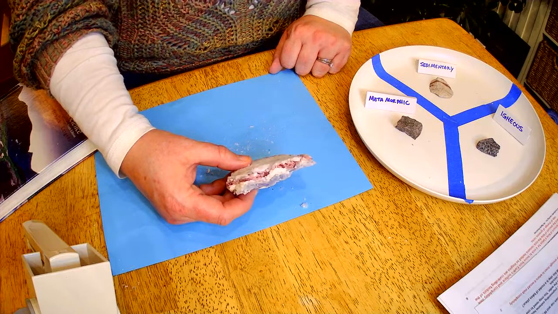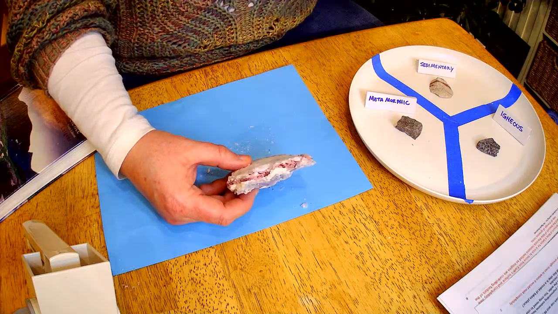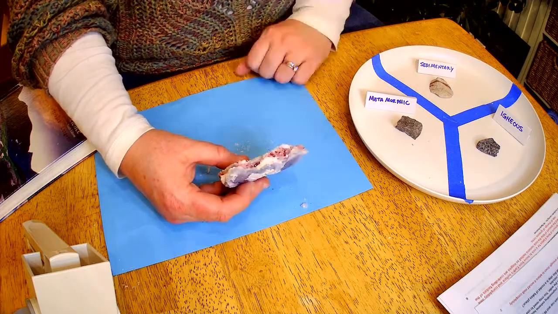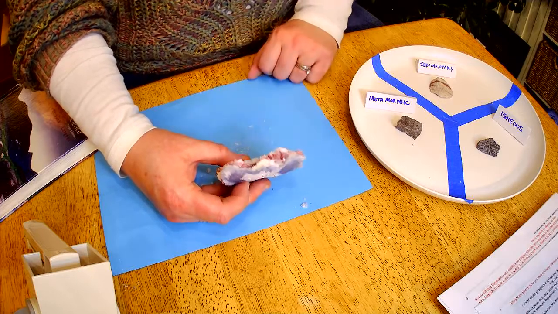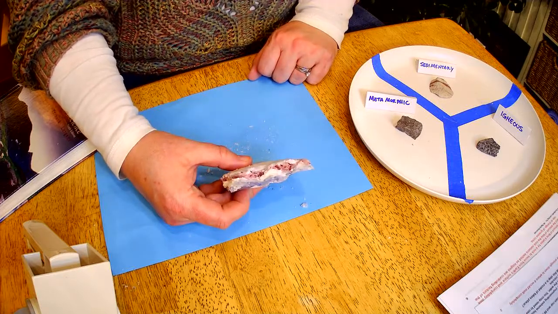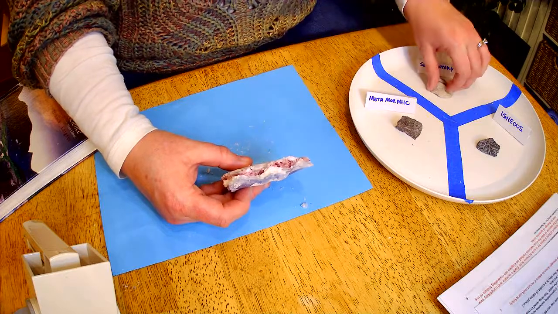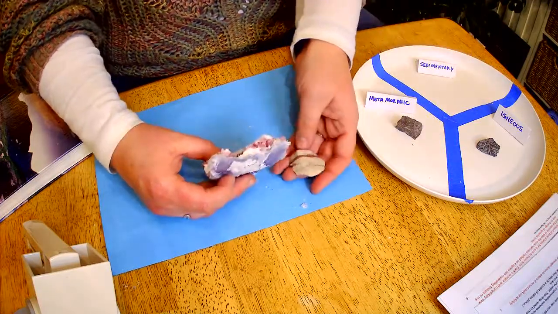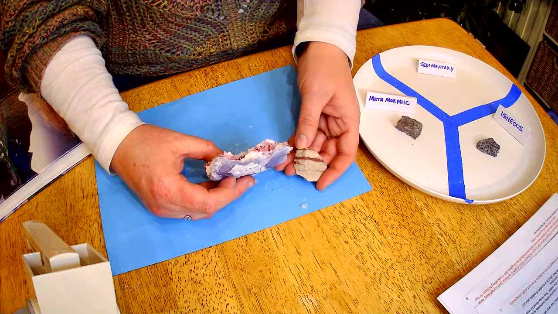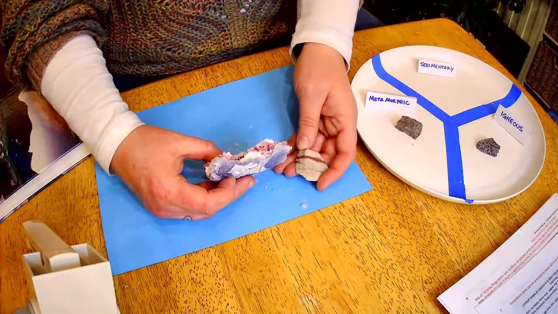Question: in the STEM scopes, it's going to ask you to do a sketch of what you see, and you can draw mine, draw that. And then it's going to ask you to compare this rock with the real thing. So, in other words, what do you notice about these two things that are the same, and what do you notice that might be different?